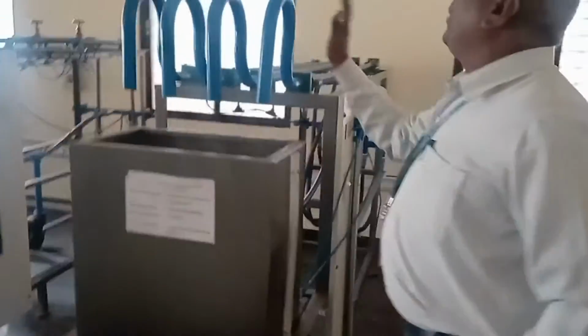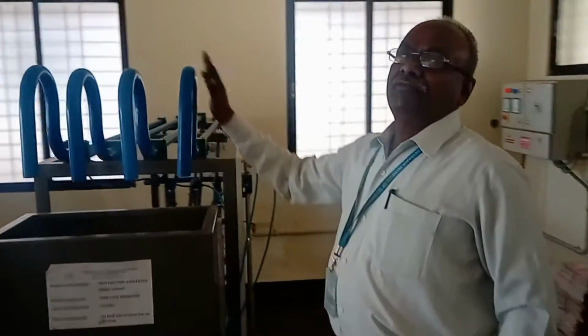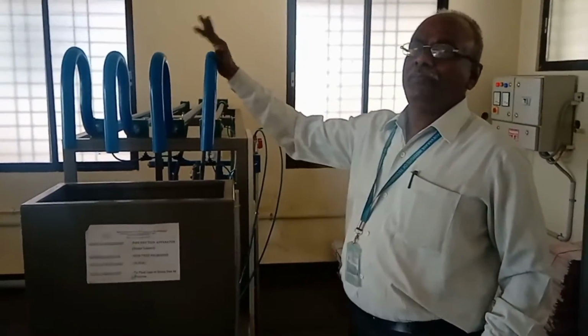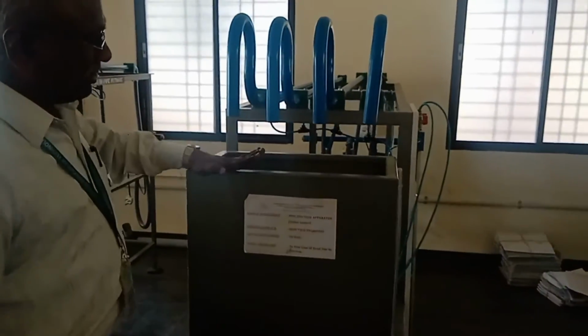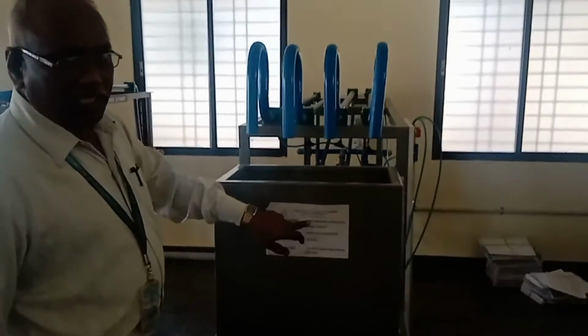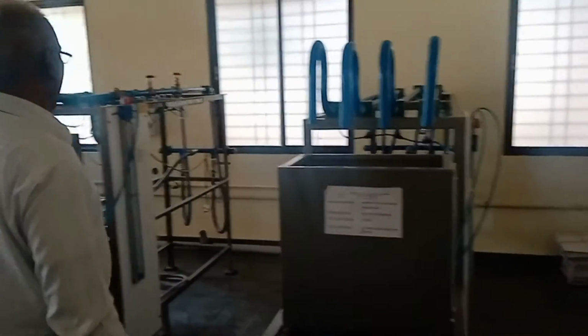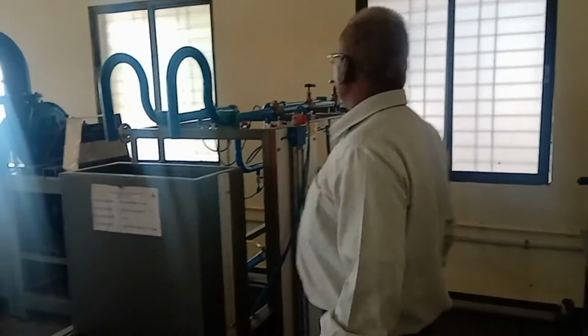Here we can compare the different types of pipes, to see in which pipe the pressure is more. Similarly, this one is the major loss. The major loss is due to friction. That is, the pressure will decrease from the source of water to the consumer's doorstep.